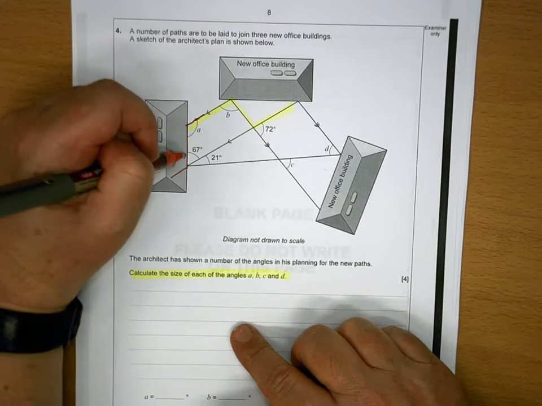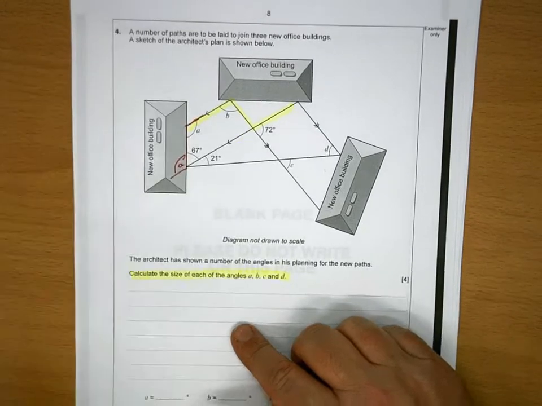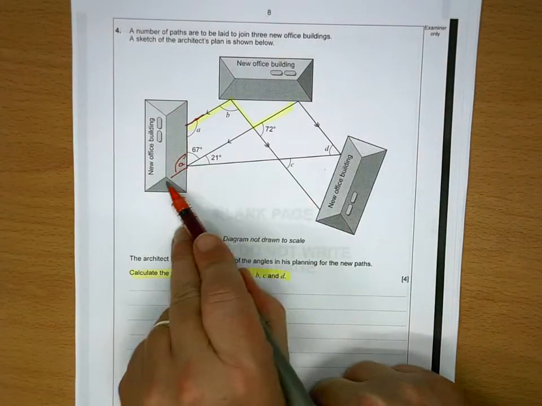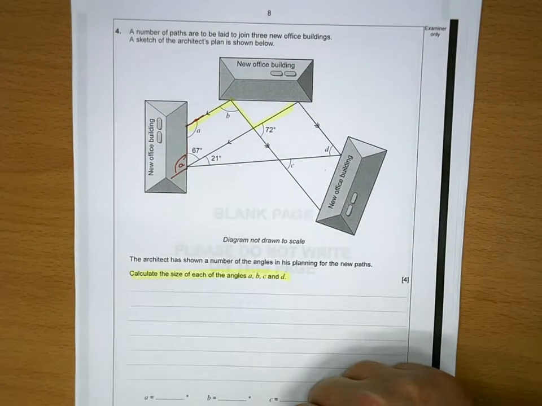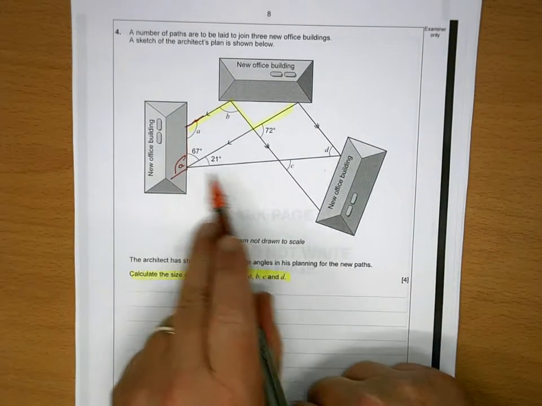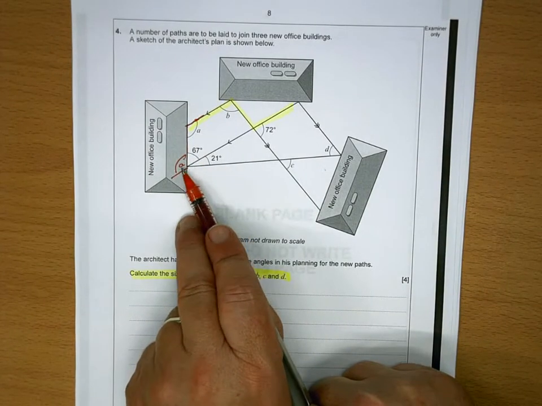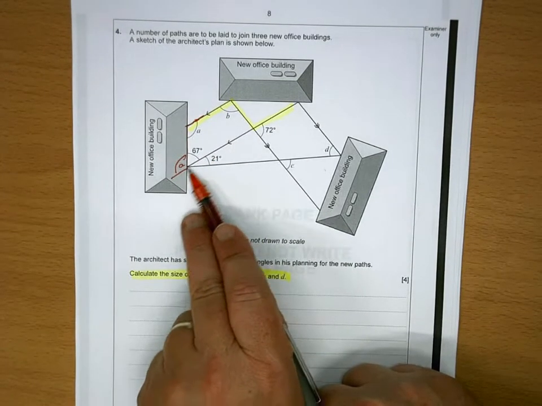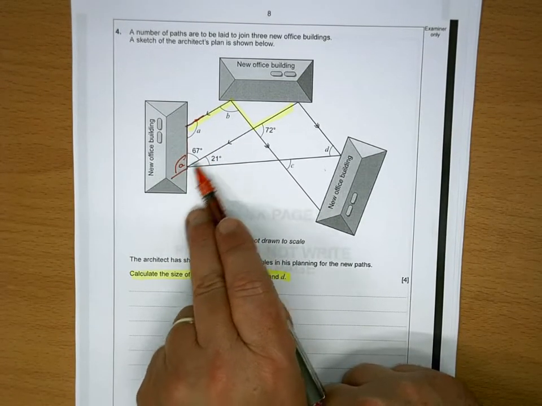So that one there is the same as A. Just because it doesn't extend doesn't mean you can't extend it. So if I can work out what A is there, it's going to be the same up there. Now what we have here is a straight line. So we need to know that angles on a straight line add up to 180.